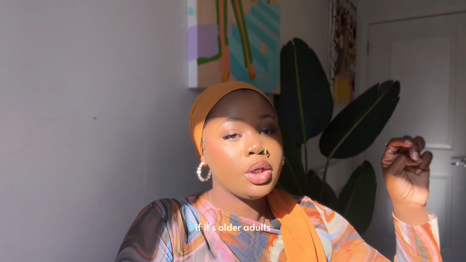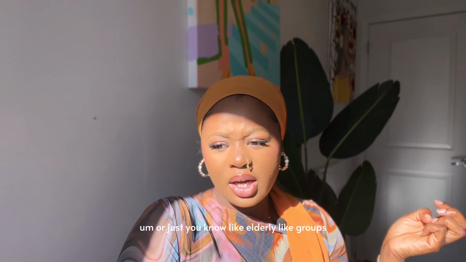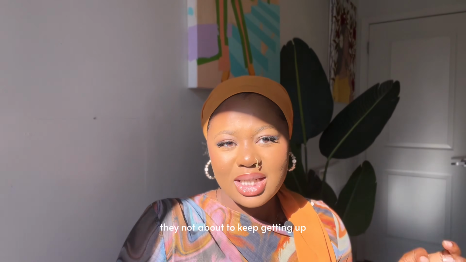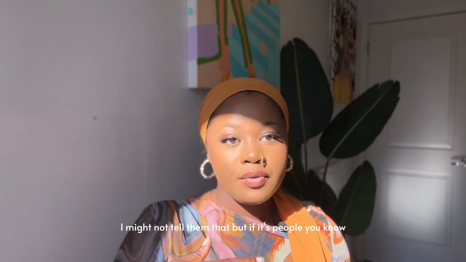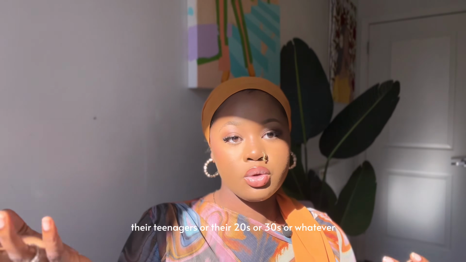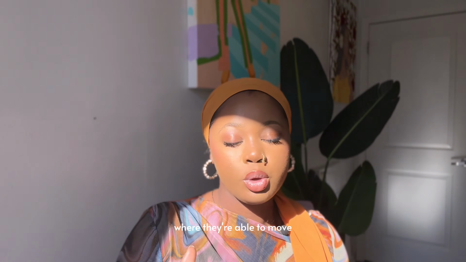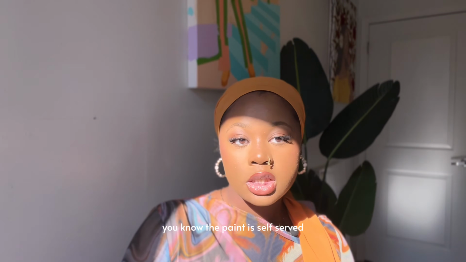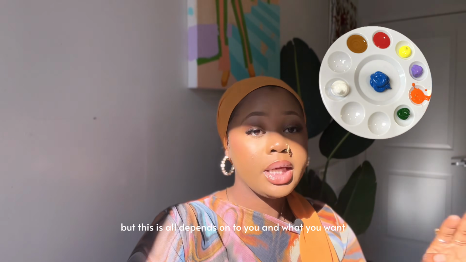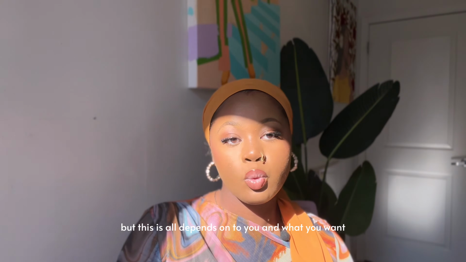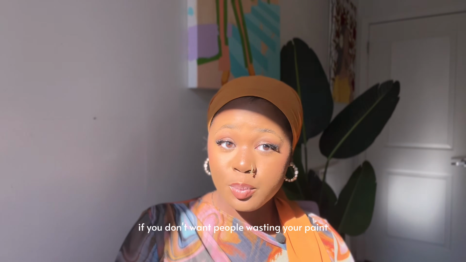If it's older adults, or just elderly groups, they're not about to keep getting up, going back and forth to get paint. I might not tell them that. But if it's teenagers or people in their 20s or 30s, where they're able to move, I'll be like, yeah, the paint is self-serve. And I'll most likely have an example palette up there that shows the appropriate amount of paint to put on there. But this all depends on you and what you want. If you don't want people wasting your paint, don't do that.